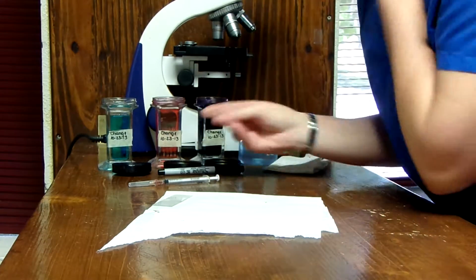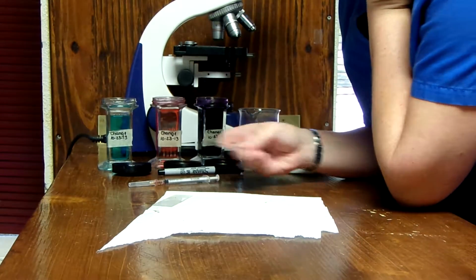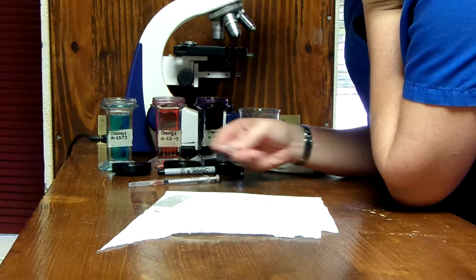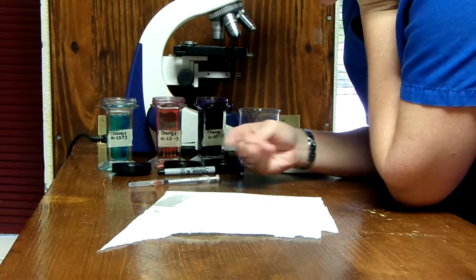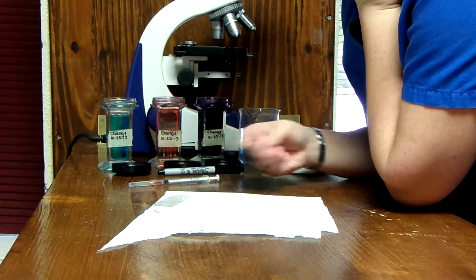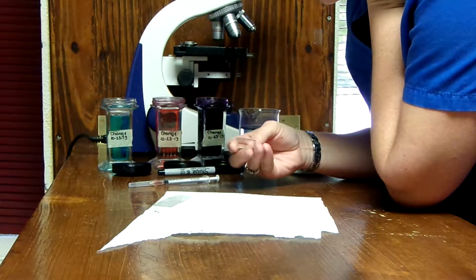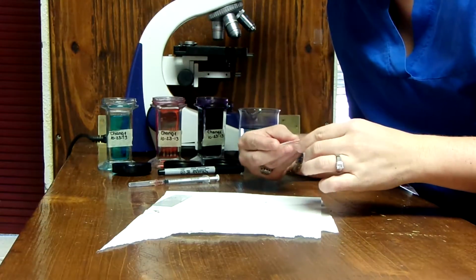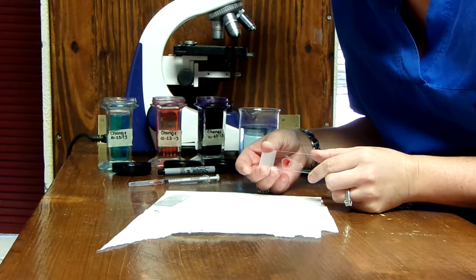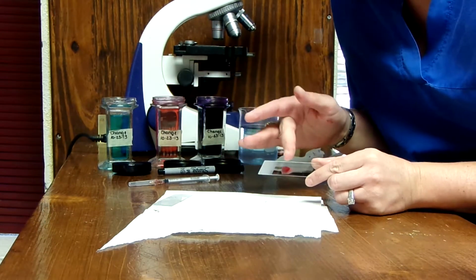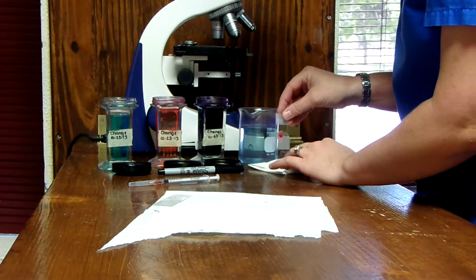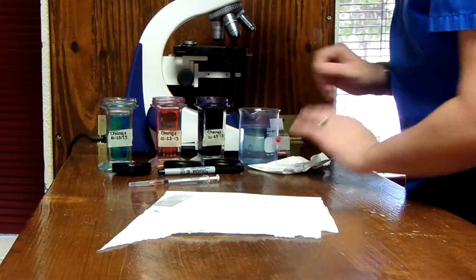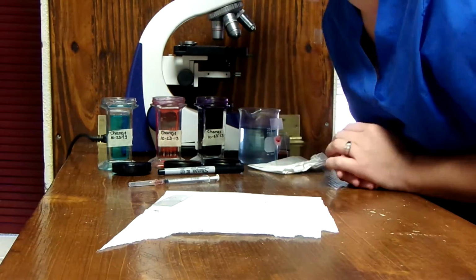Good one. So we're almost there. Alright. Okay, so I'm going to go ahead and let this dry. You can see where we have our thick, our middle, and then our feathered edge there. Okay, so I'm going to let that dry. Here in a minute, we'll come back for our stains.